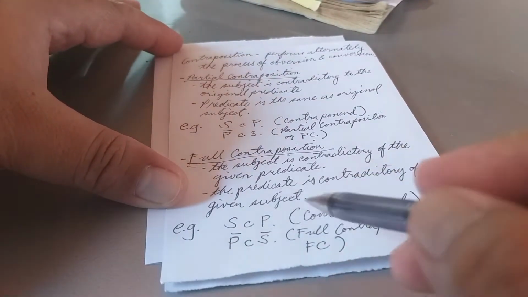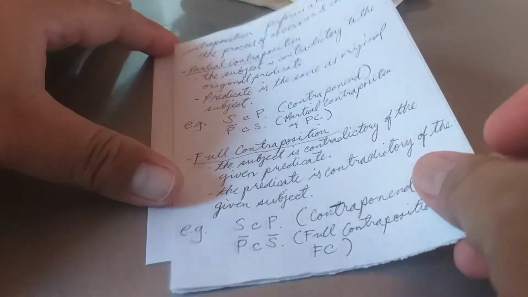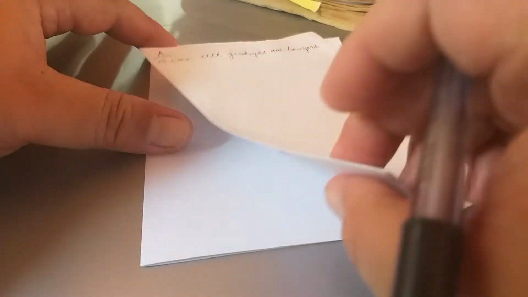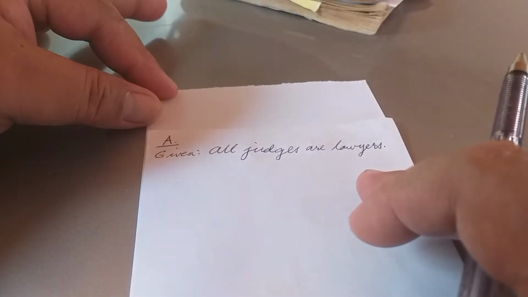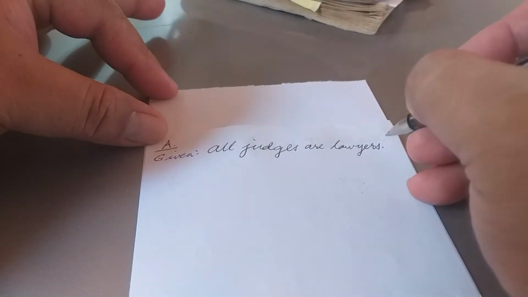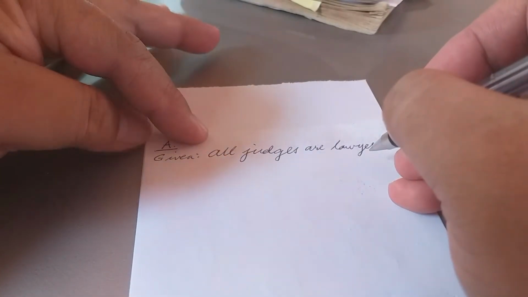So I have to give you an example here on how to do it. All judges are lawyers. What is the first step towards contraposition?